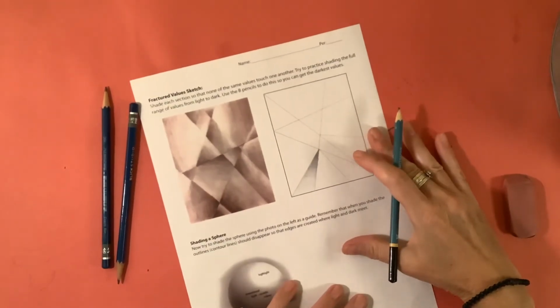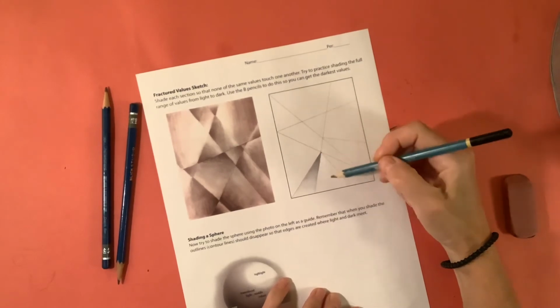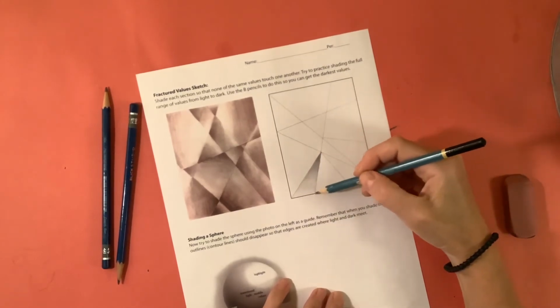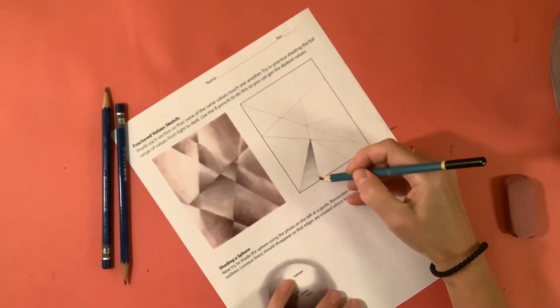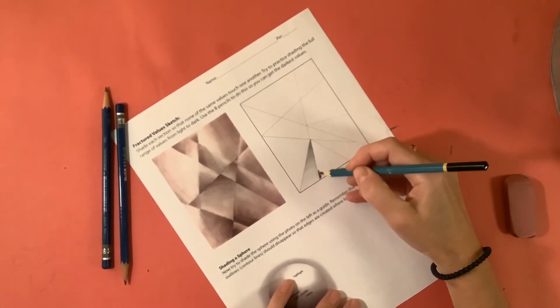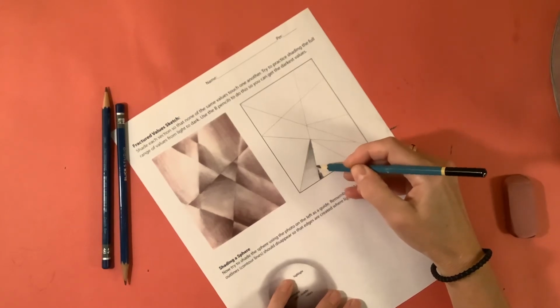So now when I go on to do my next one, all right? I can start either in this triangle or this triangle. If I start down here, what value am I going to use? I'm going to use my darkest value because it is touching the lightest value, okay?